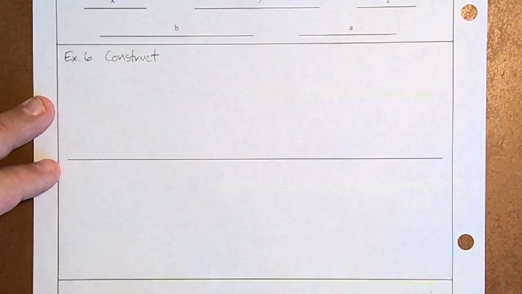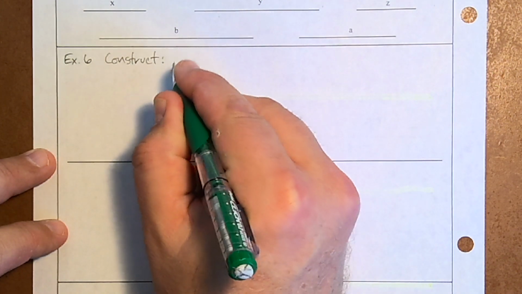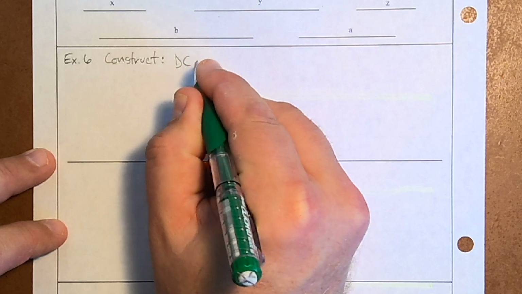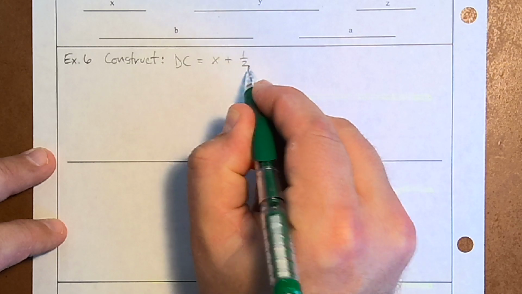We are going to construct. Hey, whoa, whoa, hey. Focus, focus. This is where we go next level. Okay. Remember, the instruction is construct. That requires you to use this tool. Okay, we're going to construct a new segment. We're going to construct segment DC. And that needs to have a length of x plus 1/2 y.